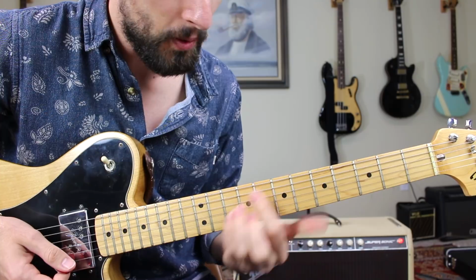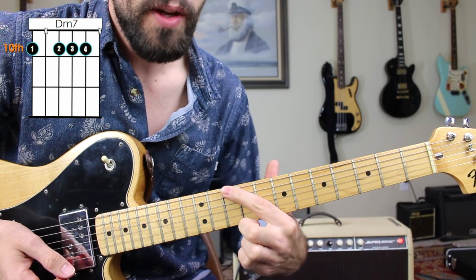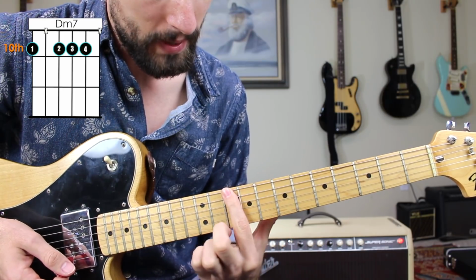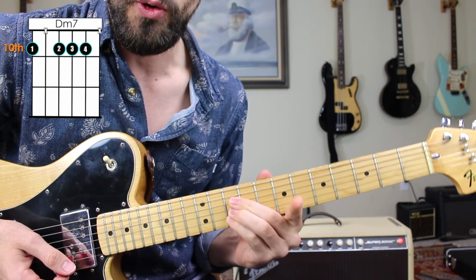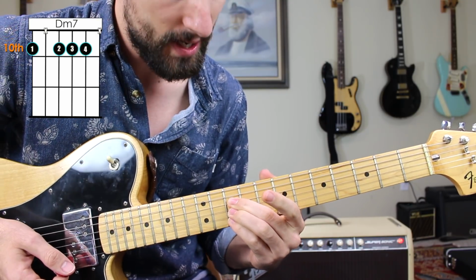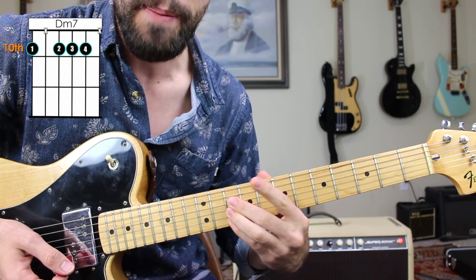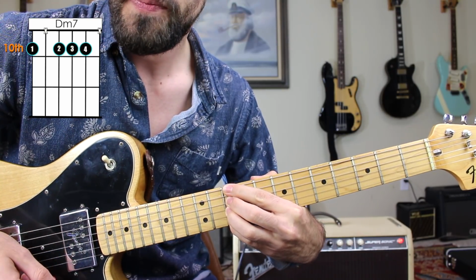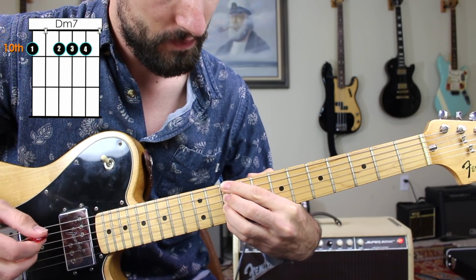Okay, so another super common way of playing a 2-5-1. Find the 10th fret, your root note D, for that 2 chord. So that's going to be 10th fret, low E string. Then we're going to set up like a little A chord shape on the 10th fret, D string, G string and the B string, 10th fret with the middle, ring and pinky. So that's your first chord, D minor 7.